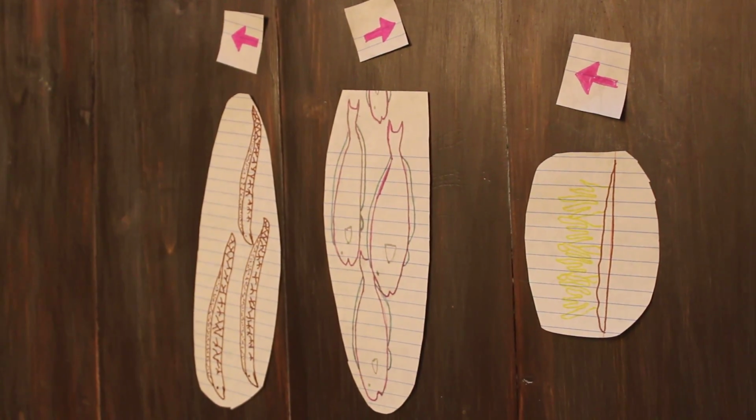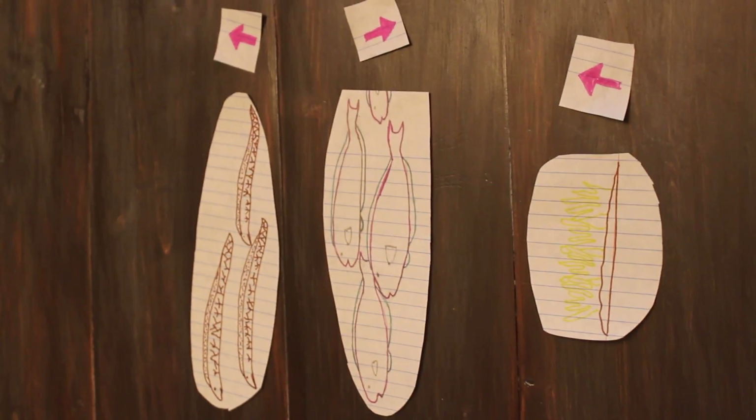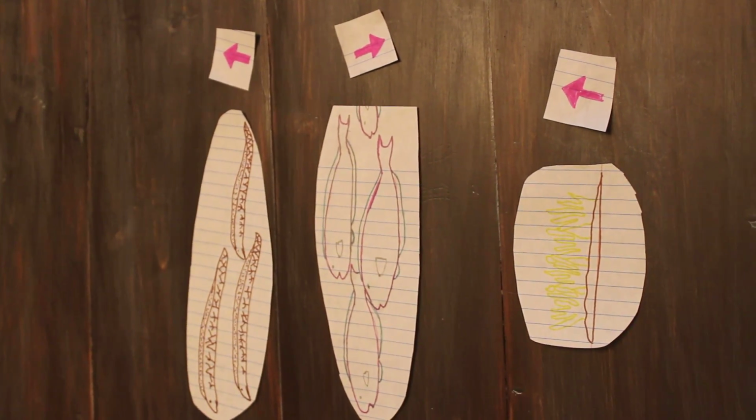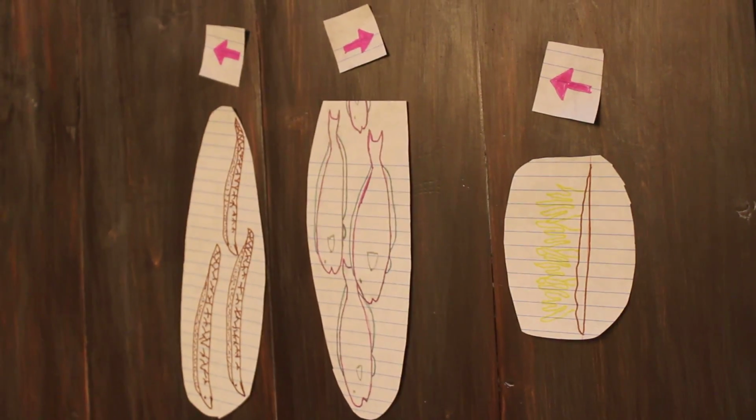So in basic terms, trophic cascades can seem complicated, but they're pretty simple. It's just when one trophic level is either increased or decreased, then the other two trophic levels will in turn be increased or decreased.